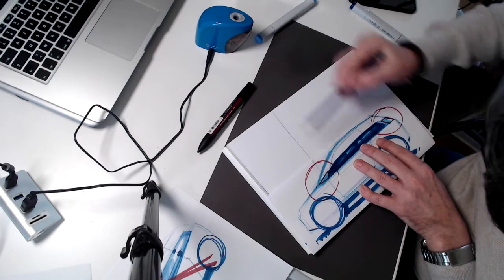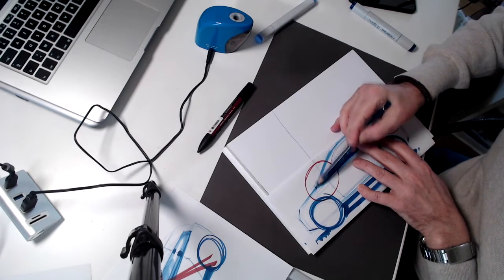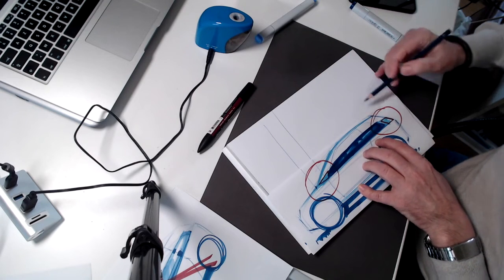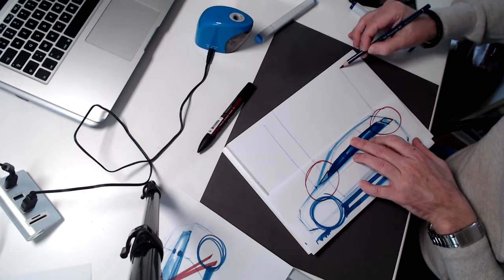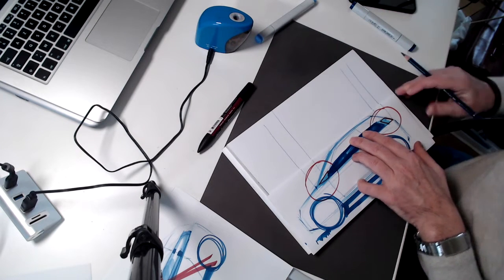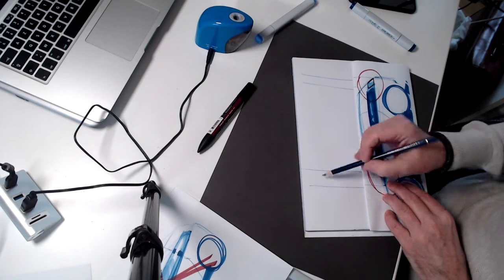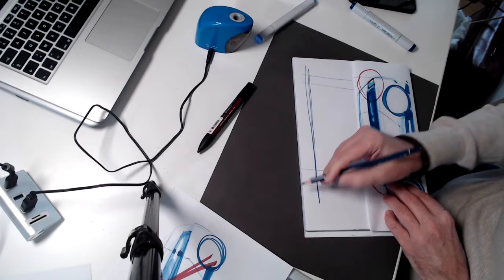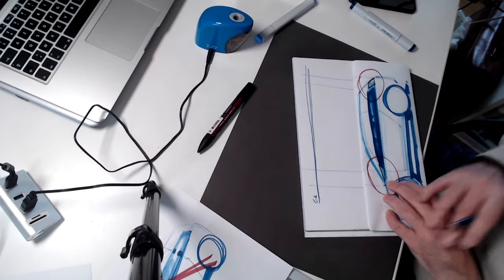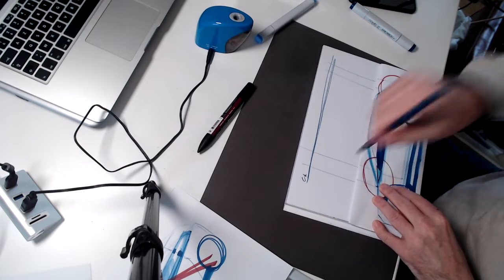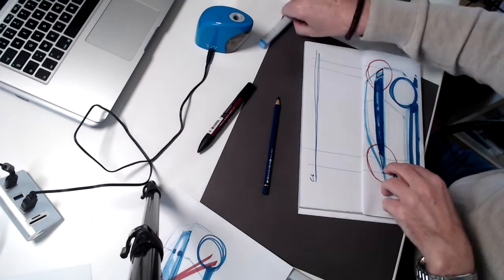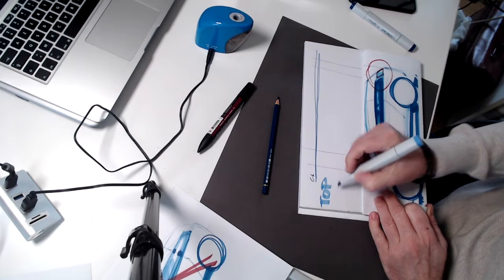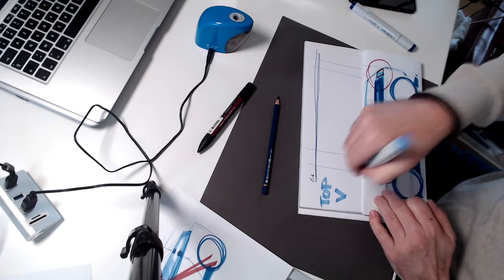I make a line from the center of our windshield, like that, and then I do the same thing here, and here. This is my center line, all right? This is top view. Very important, don't forget, we are watching this from the top.